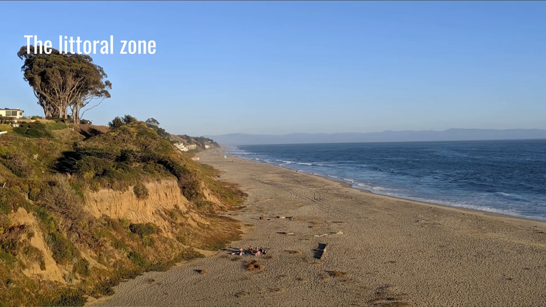Those last couple oceanic movements that we haven't really talked about yet, which are those coastal currents as well as waves, take place in what's called the littoral zone. This is basically just the area directly along the coast. It includes these thin strips where land and sea meet, and when they meet, they can take a number of different forms based on the processes that are going on in an area.